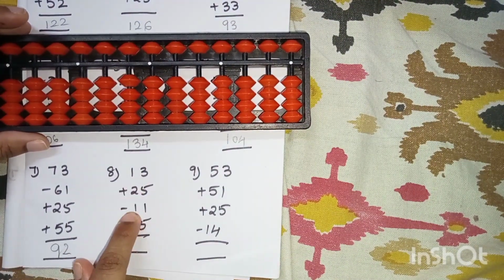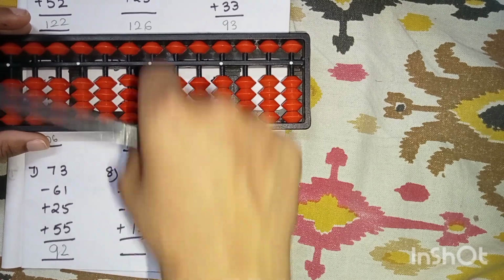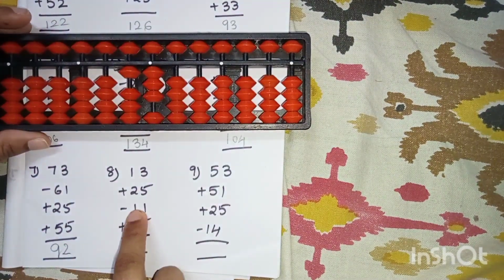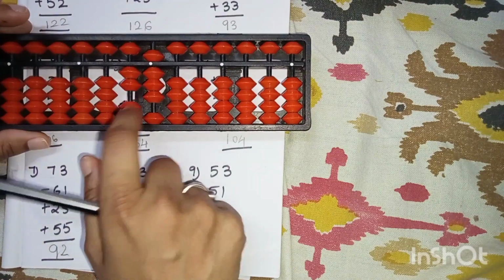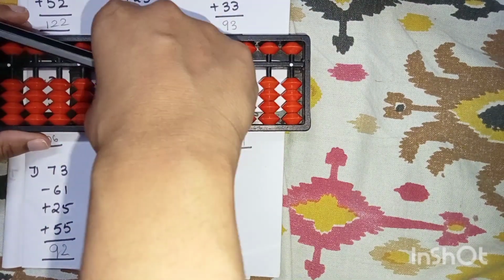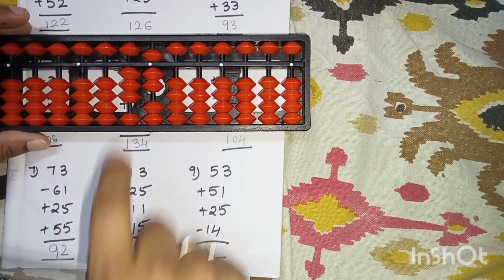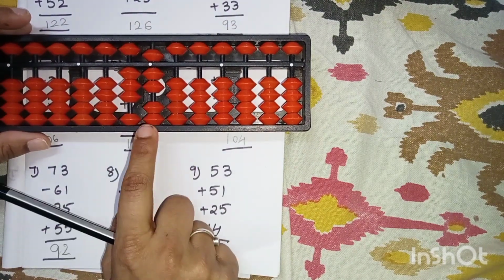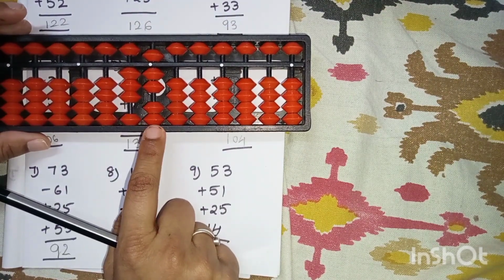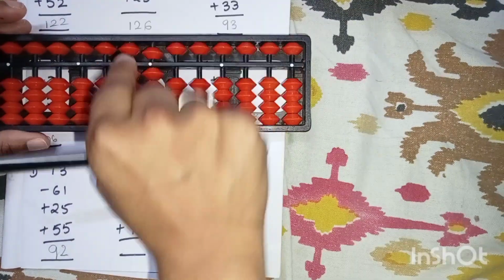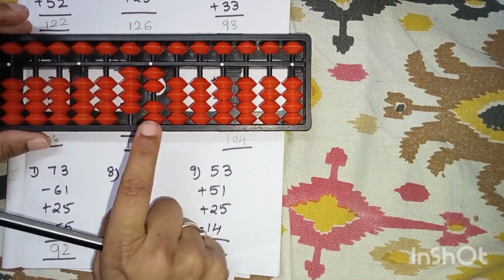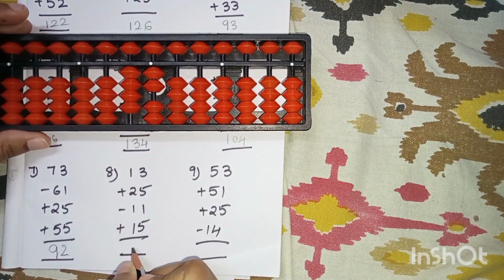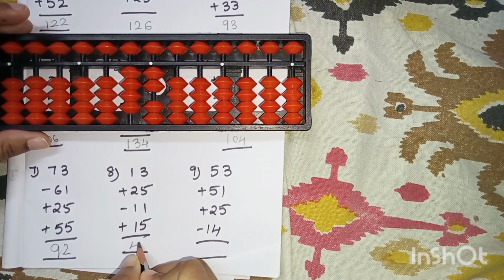13 plus 25 minus 11 plus 15. As I have added already 5 in the ones place rod, I should take plus 5 is equal to minus 5 add 10. Now what is the answer? 92. Sorry, 42.